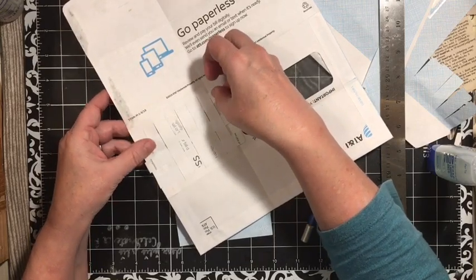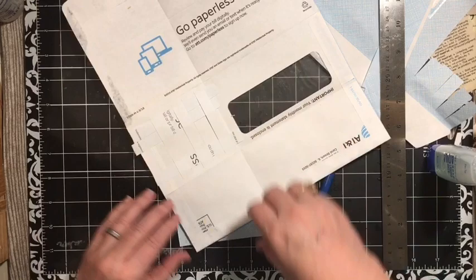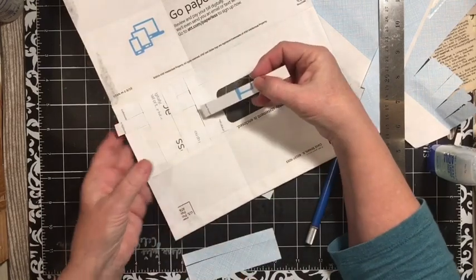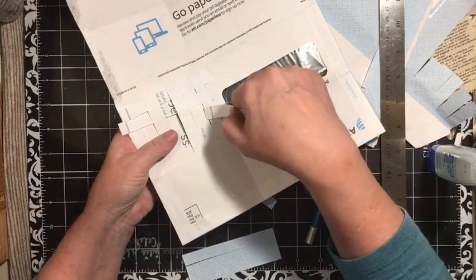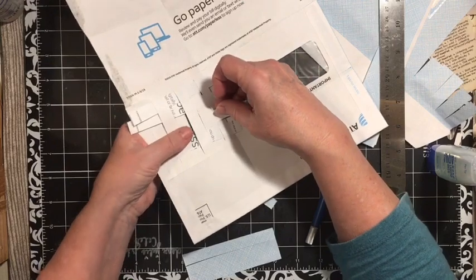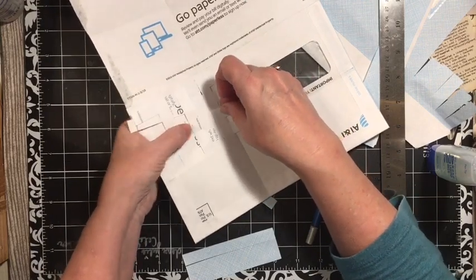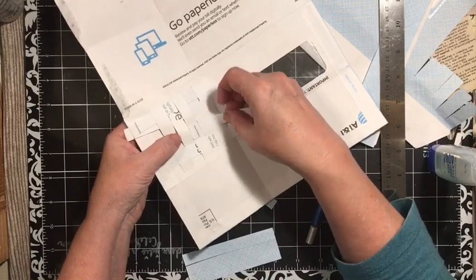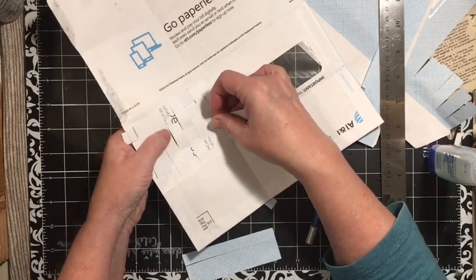Okay, so there's that. So those are up there. So now we need to do the weave part. So this time we're going to go under the second one, over the third one, under the fourth one. You know what we're doing. Okay.